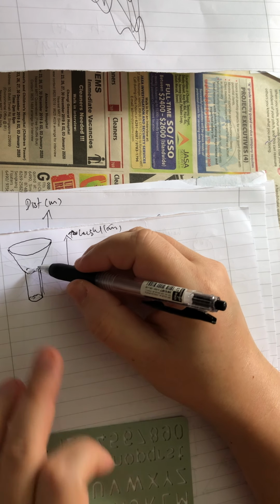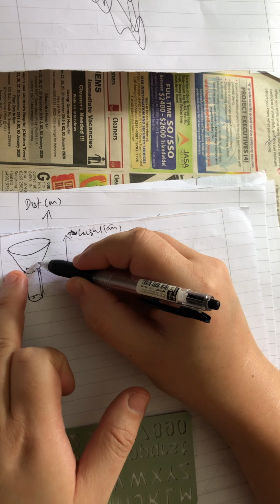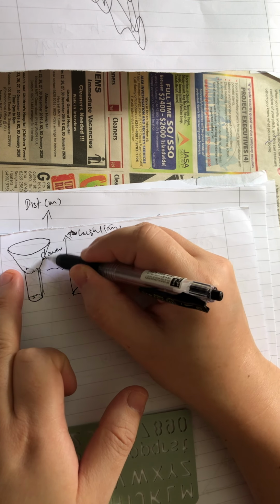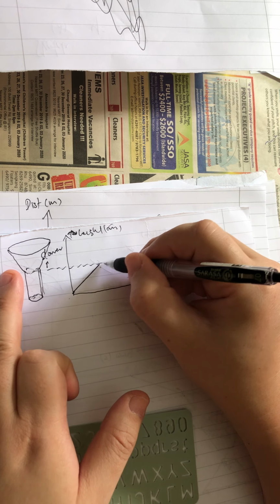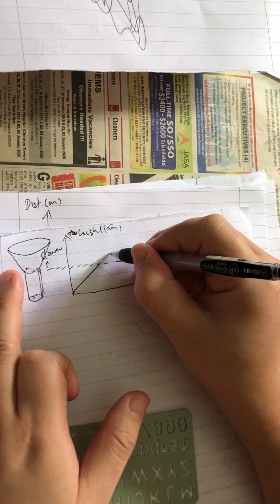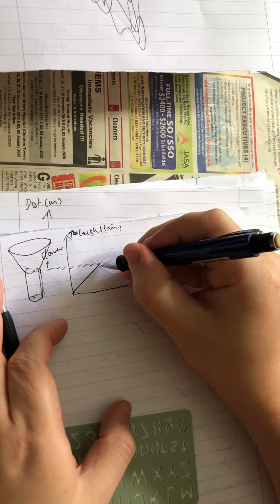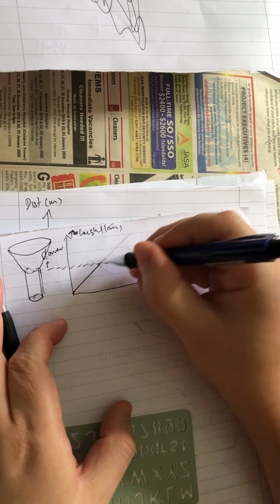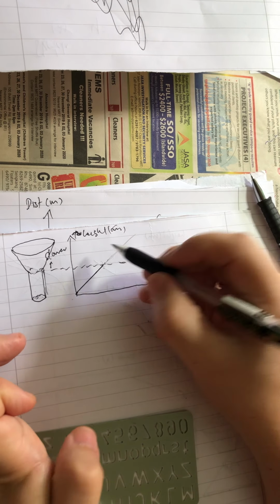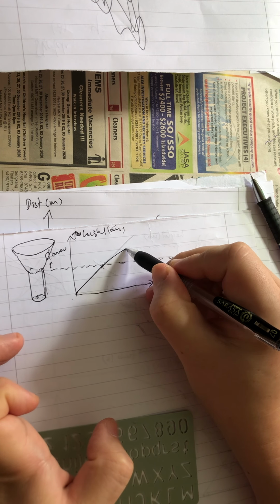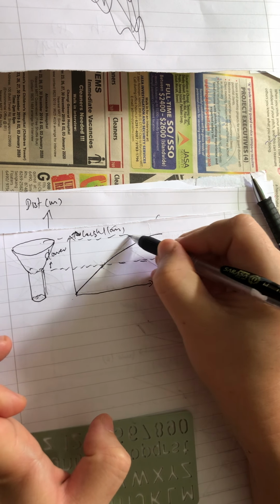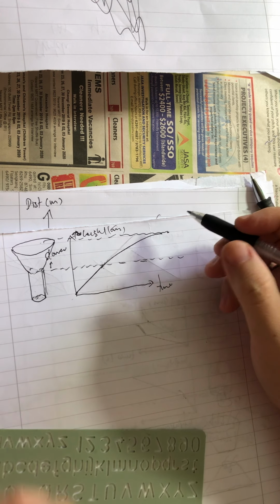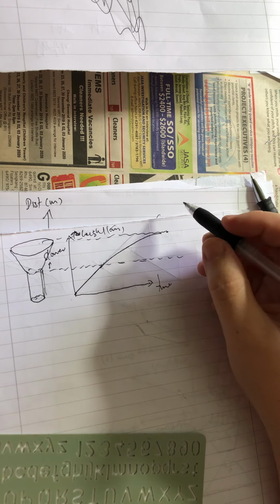After this, it gets longer, slower and slower. The rate of increase of the height is slower and slower and slower. If it's constant, you go a straight line. But now because it's slower and slower and slower, you draw this until you reach this opening here. Alright, so I hope you are clear.